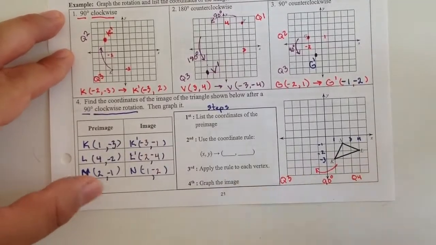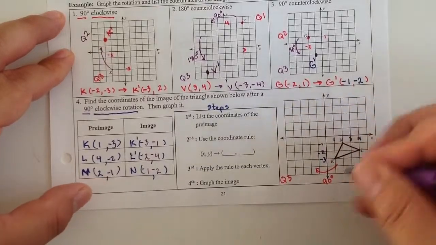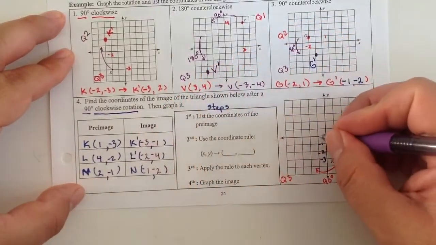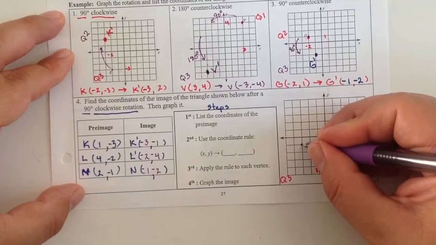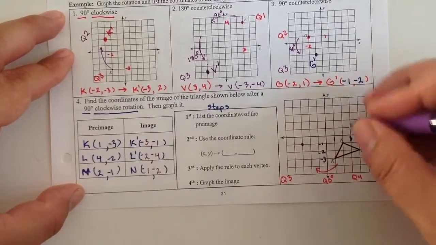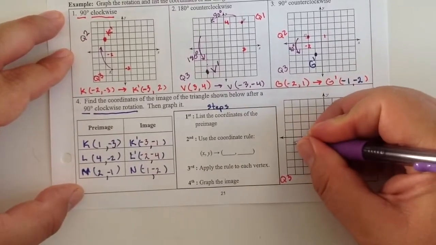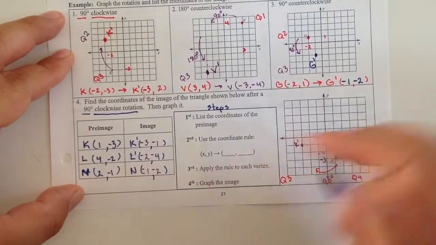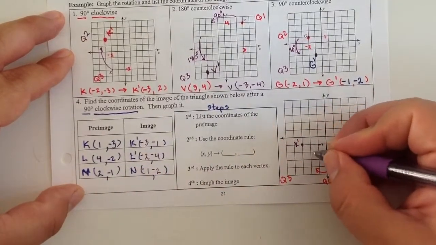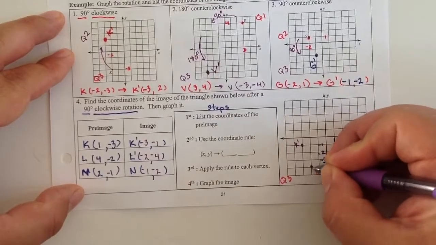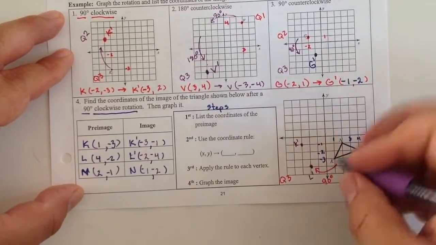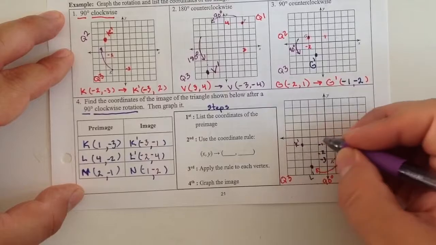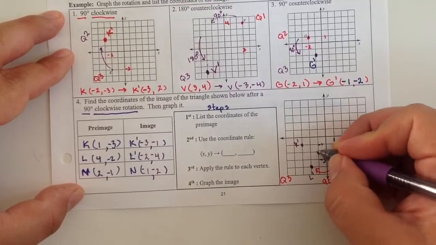So, ladies and gentlemen, to finish it off, here we go. My new point is -3, -1. 1, 2, 3, -1. There is my K prime. L is -2, -4, so -2. 1, 2, 3, 4. There's my L prime. And finally, my N is -1, -2.